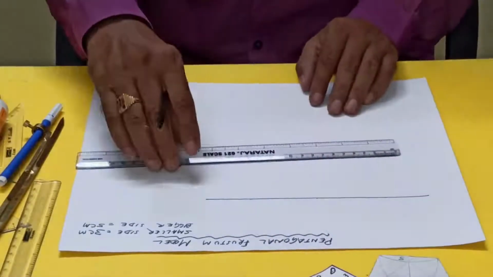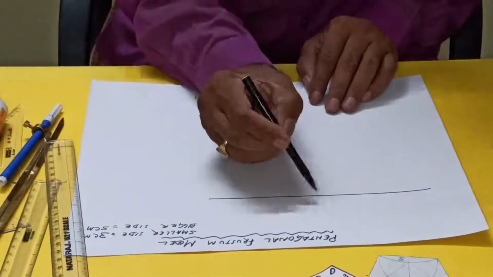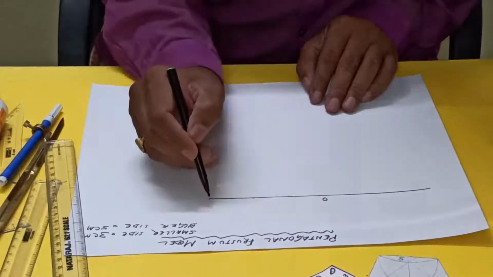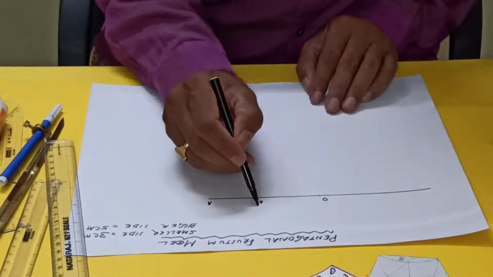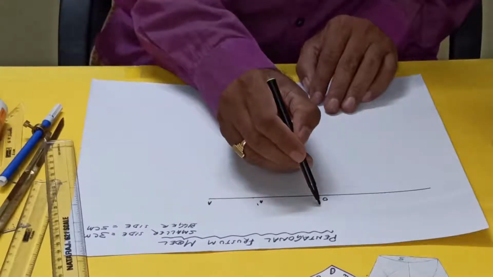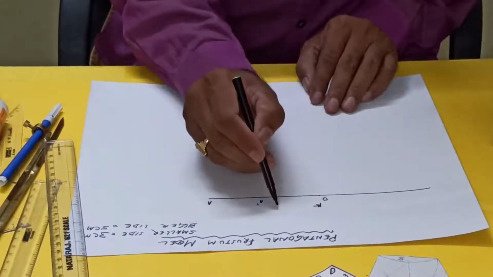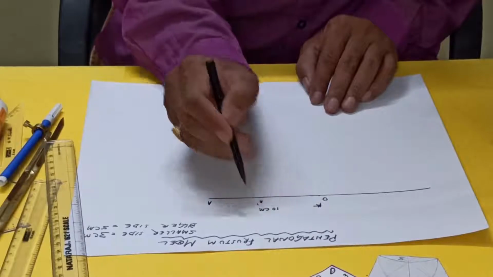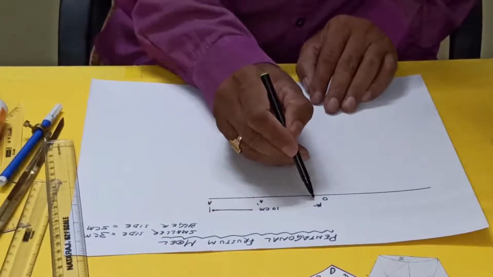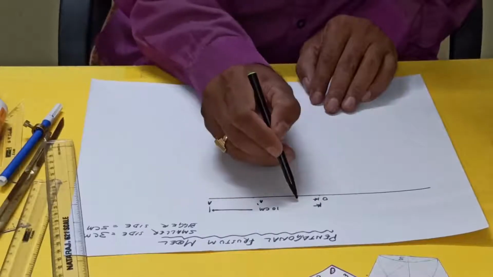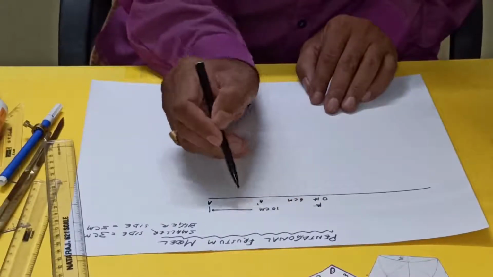So we'll draw two semicircles. This is OA and this is OA dash. From here this is 10 centimeter, and here this one 6 centimeter.